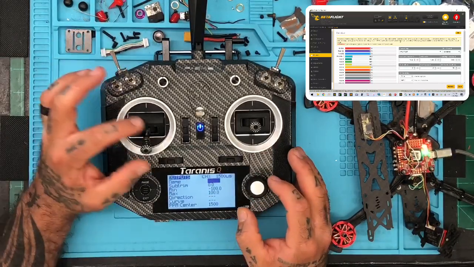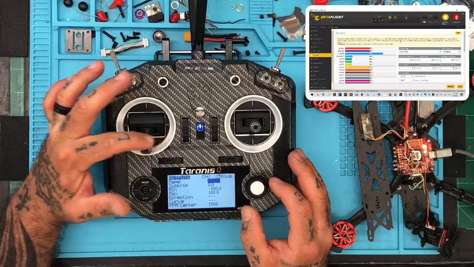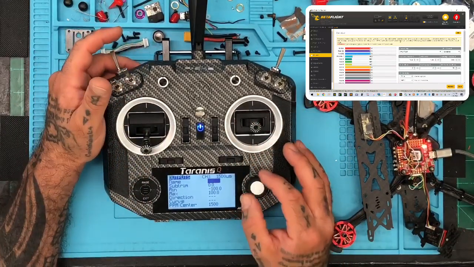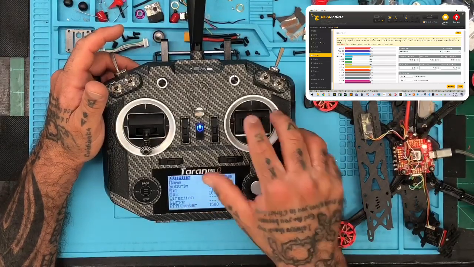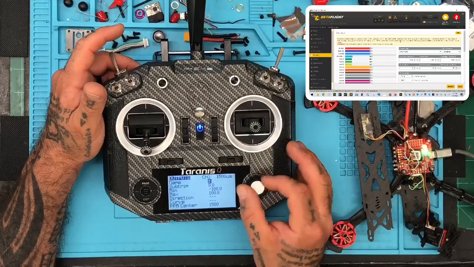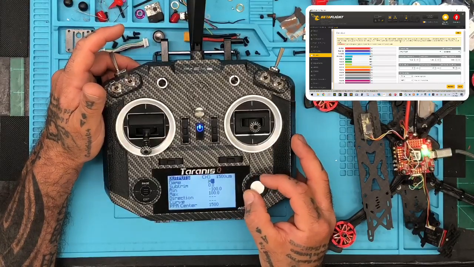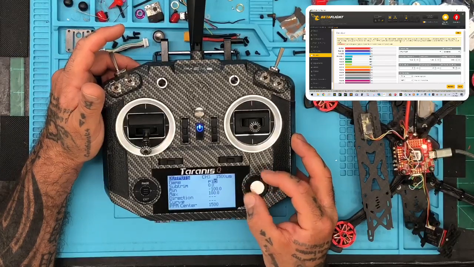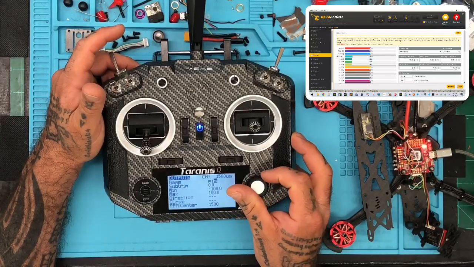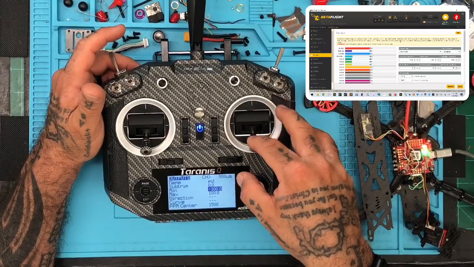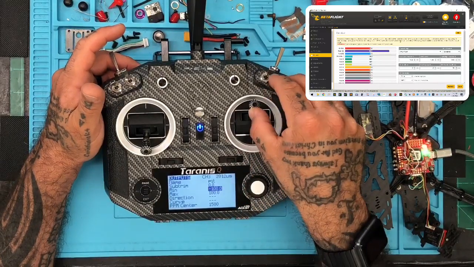Now it's time to go to our next one here. So we're going to edit, and on this one we are going to be doing our pitch now, okay? So our center for the pitch is at 1500. We literally have nothing to do with sub trim. So let me just go ahead and put pitch on here. H-I, and then T. Okay, I'm just going to leave it like that. But we still have a min of 987 and a max of 2011.